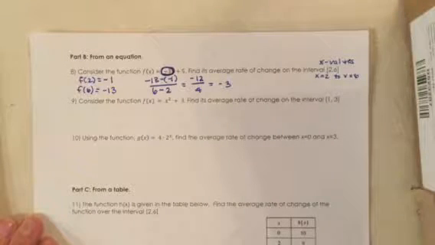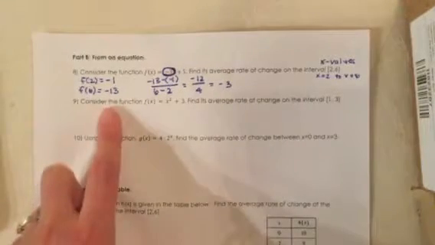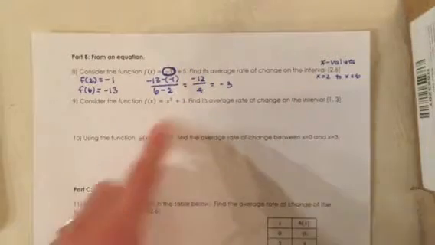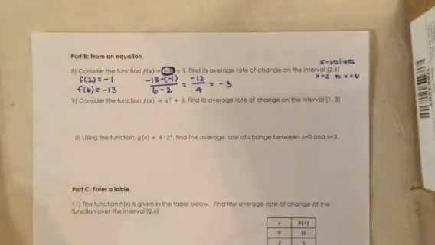You don't even have to do any calculations. Just look at the equation, identify the slope of negative 3, and you're done. Move on. Whereas on number 9, this is going to be different because we have this x squared plus 3 as our function. This slope, or average rate of change, is not going to be constant.